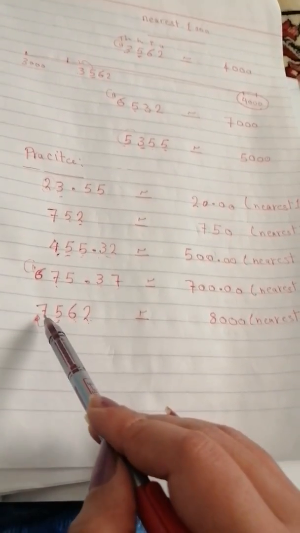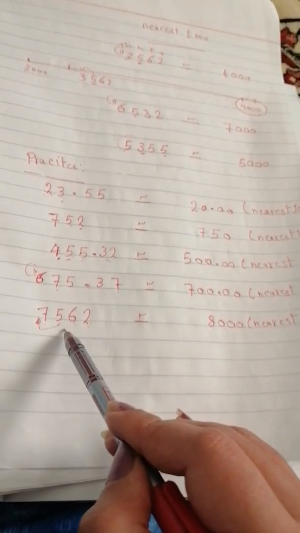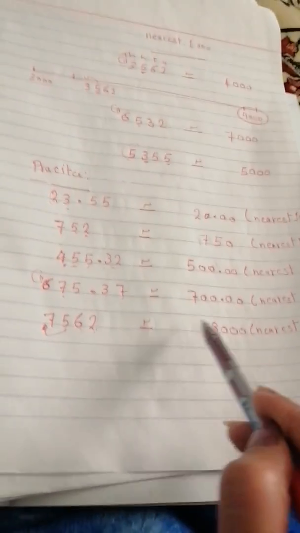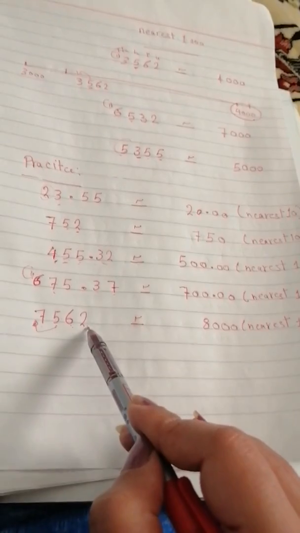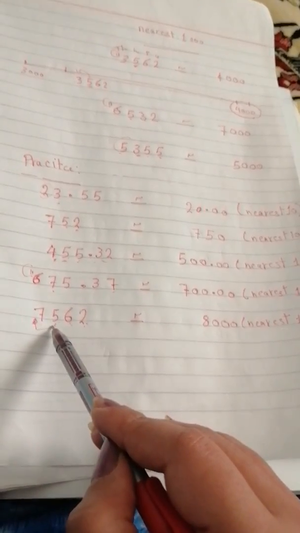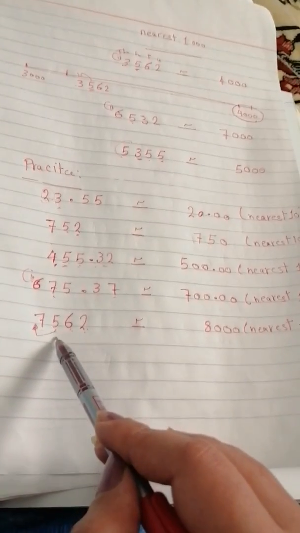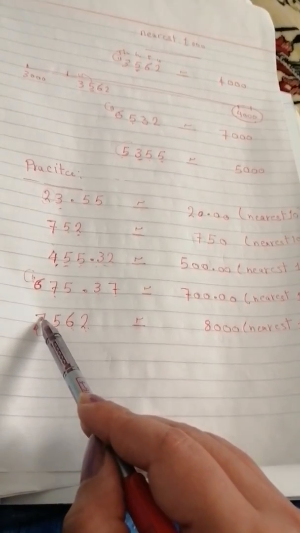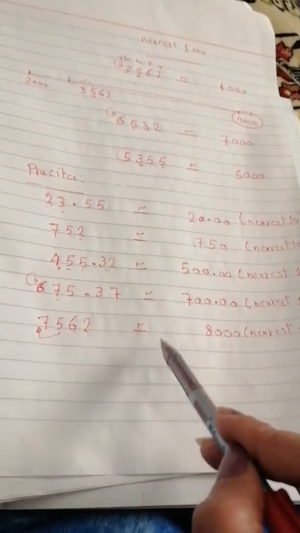In another example, 7,562, nearest to 1,000. 2 will go back to 0, 6 back to 0, and 5 back to 0, but 5 is more, so give another one, then 7 plus 1 will be 8. The nearest is 8,000.